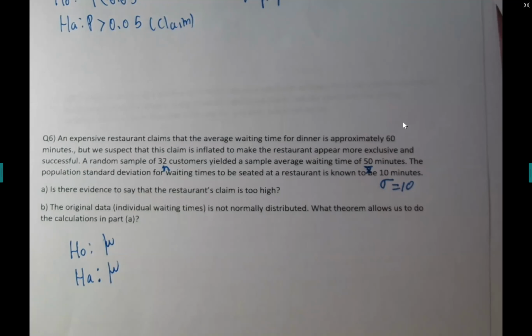Inflated means it should be less, because we said it's inflated to make the restaurant appear more exclusive. You know, guys, when you advertise a restaurant and say the wait time is 2 hours, you would think, wow, this is a high-class restaurant that I should check out, because everybody goes and is willing to wait so much time in order to eat there.